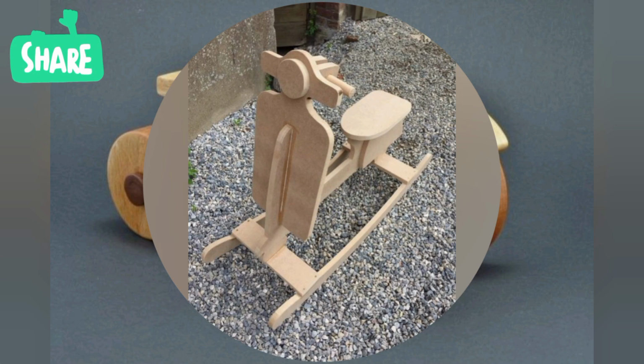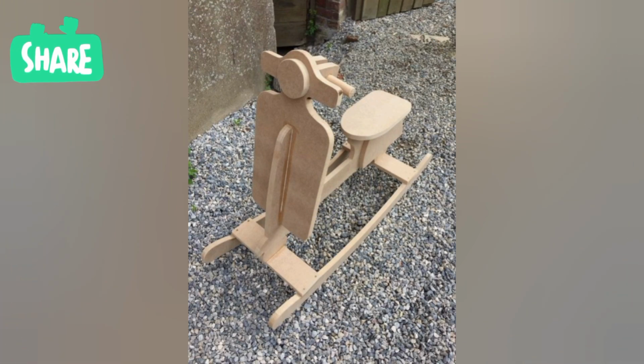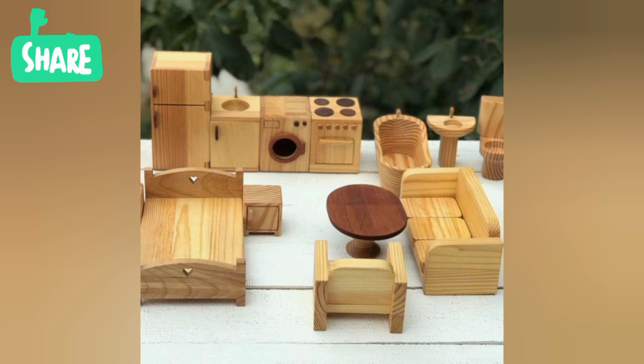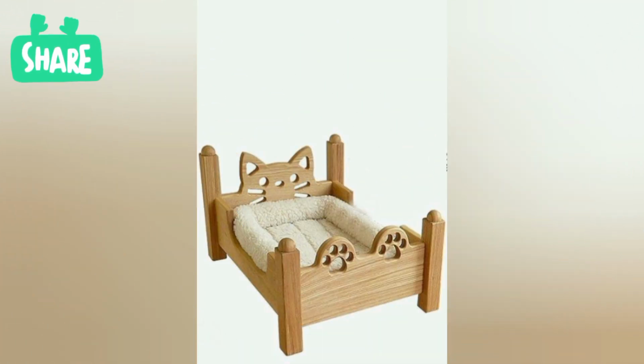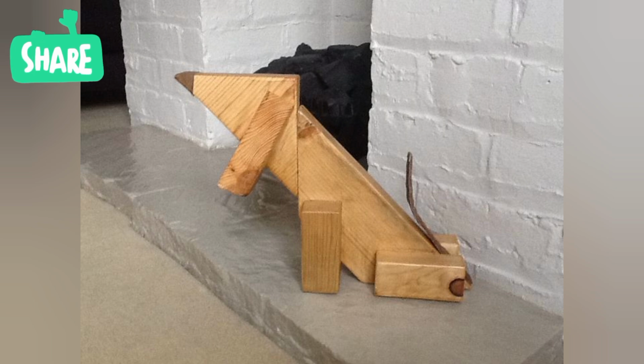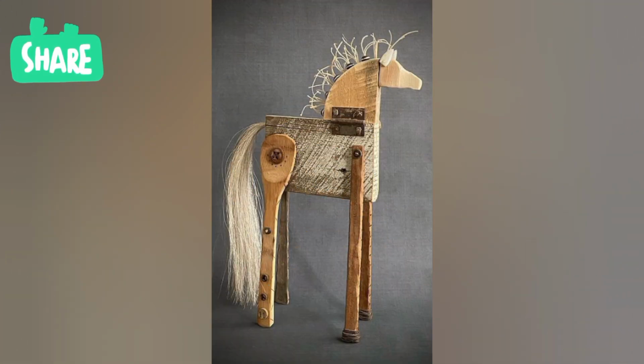My dear guys, these ideas are especially for my dear audience's children. We can make different toys, chairs, benches, tables, and other things from them, which can be used for decor purposes, or for reusable wood projects, learning from these ideas.